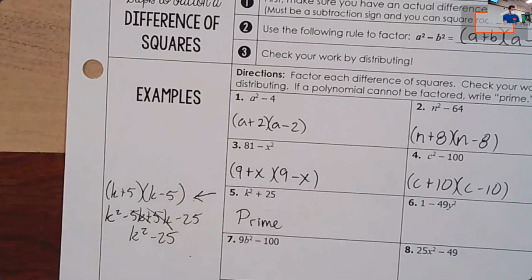So 5 is prime. There is no such thing. I mean, yes, this is a sum of squares, but you can't factor it. There is such a thing as a sum of squares. It's just not factorable, so that would be prime. All right. So sorry about that, Tanner. Let's give you number 6 instead.